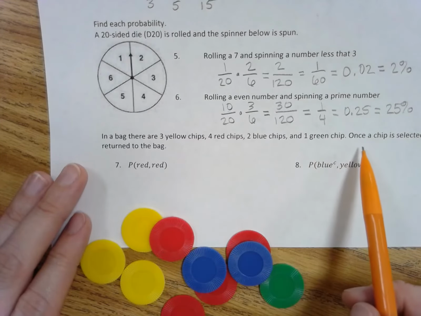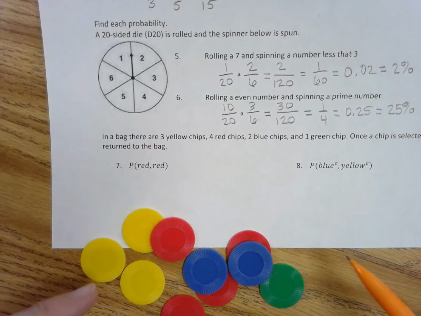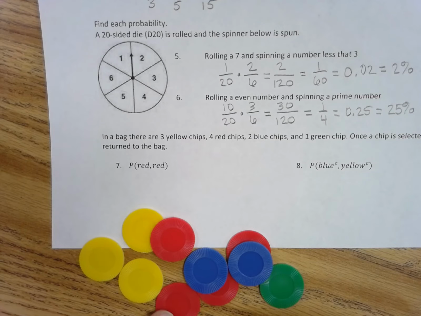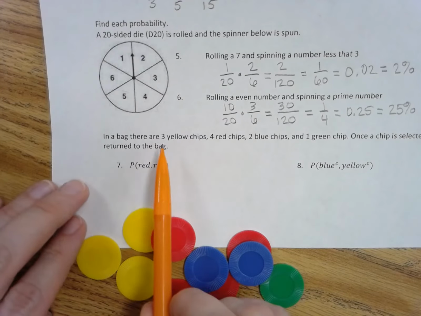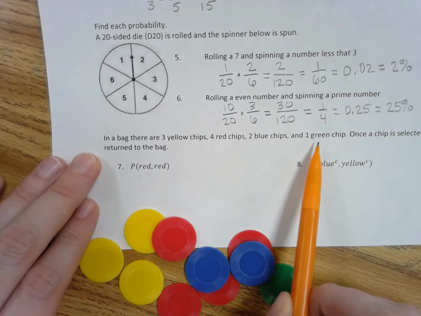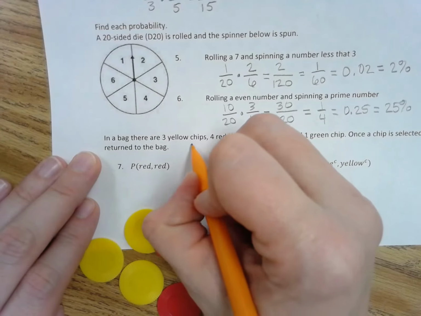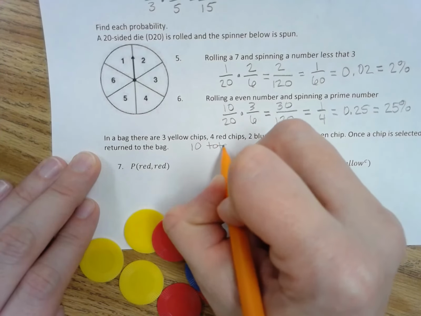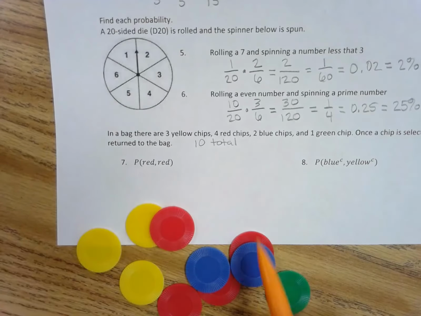So once a chip is selected, it is returned to the bag. That way it will make it an independent event. If we remove that chip, it would then cause it to be dependent, and it would change the probability of that next event occurring. So first of all, we got to know how many total chips we have. So if we add 3 plus 4 plus 2 plus 1, that gives us 10 total chips. We do need to know that total number when we're calculating our probability.